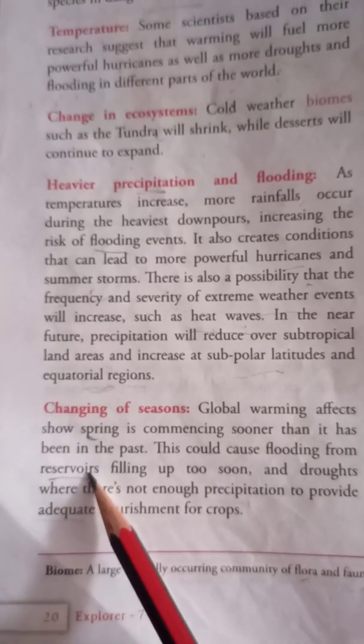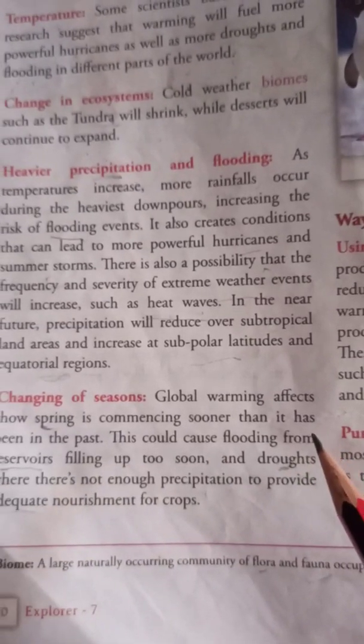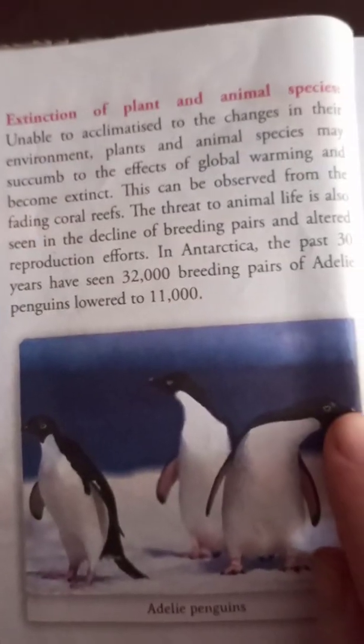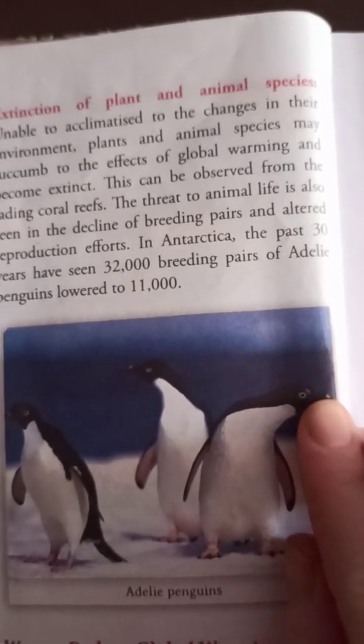It will commence sooner than it has in the past, and this could cause flooding from the reservoirs. Reservoirs, just like dams, would get filled up too soon. And there will be droughts, where there is not enough precipitation to provide adequate nourishment for crops. Droughts mean there will be too much dry condition in those areas where the rainfall hardly occurs.